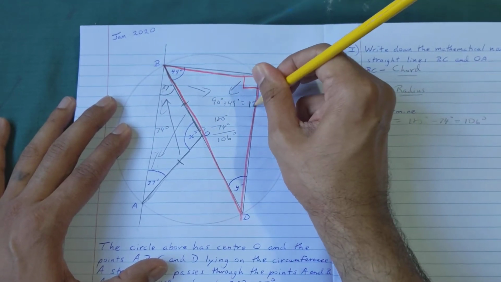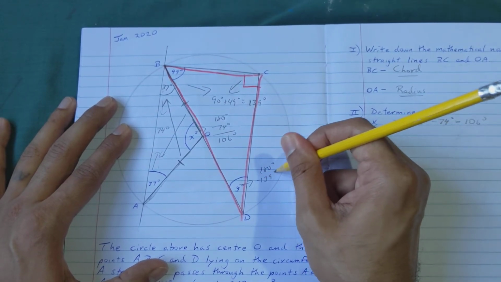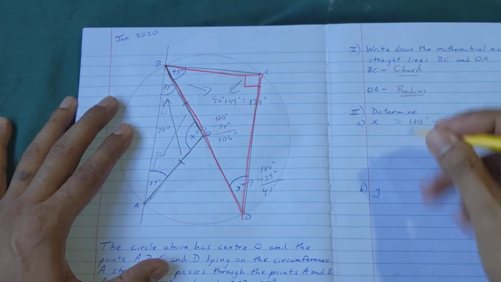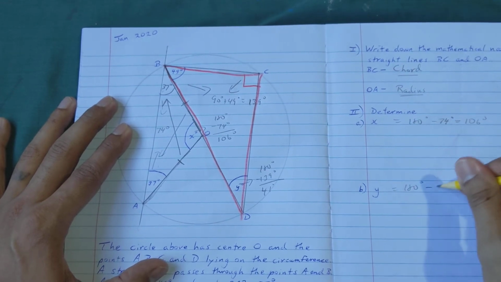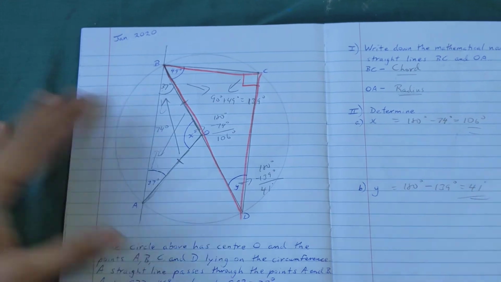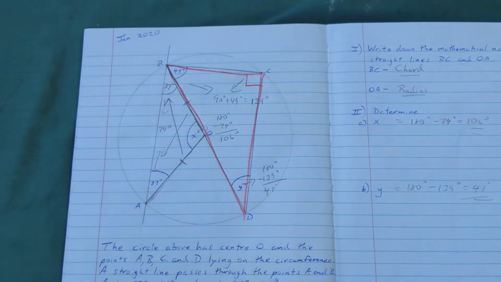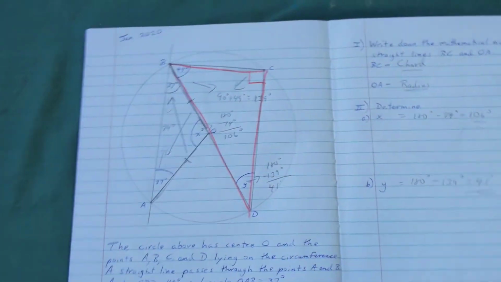So far I have 139. So he has to make up the rest. 180 take away 139. So my answer here is 41 degrees. This was a lot easier than what you normally get, but we don't know what we get in here every year, right?